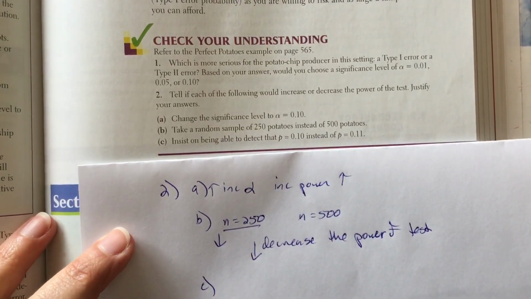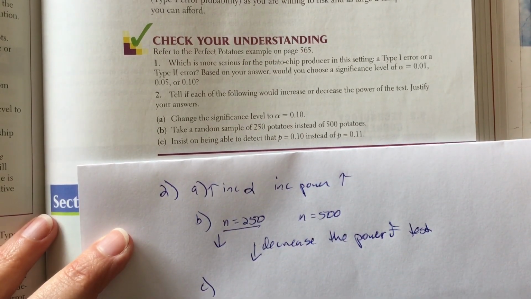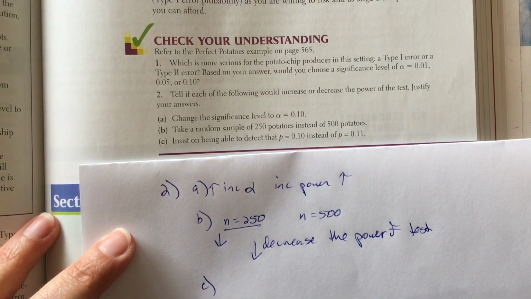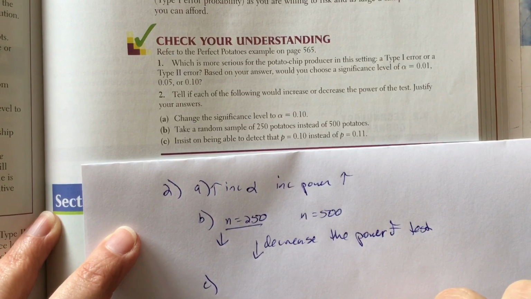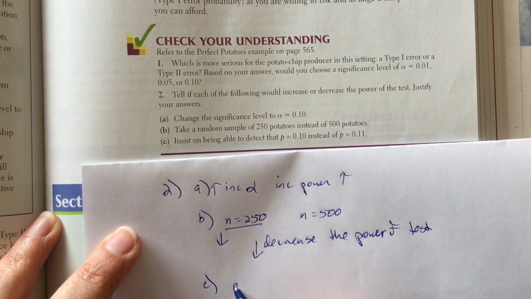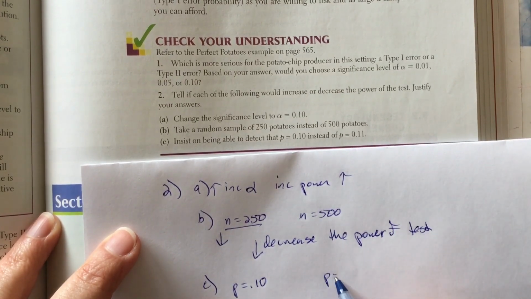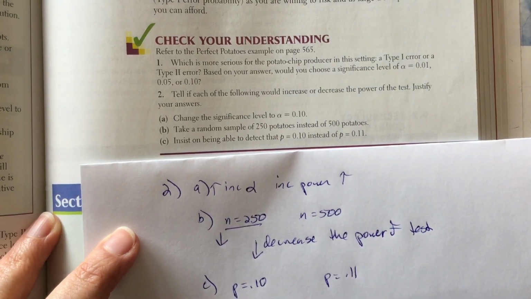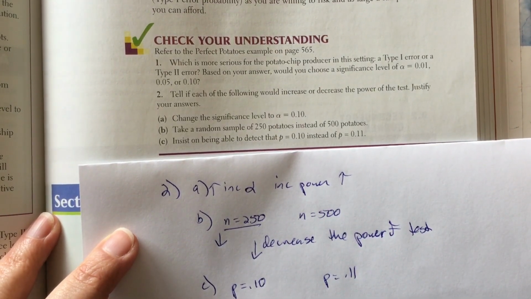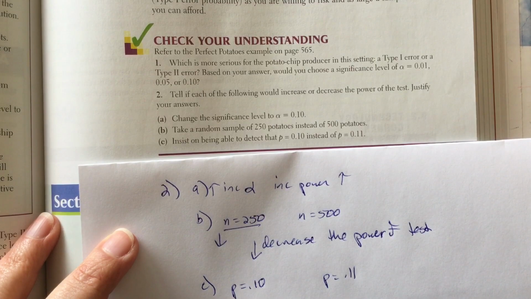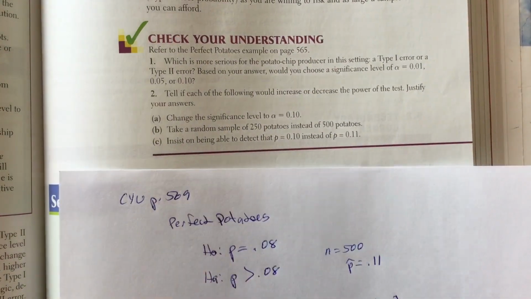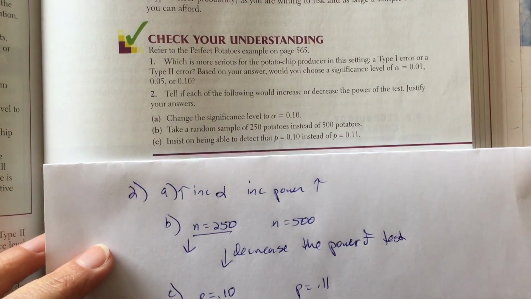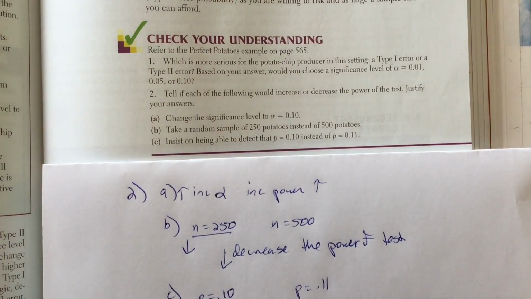C, insist on being able to detect that P is 0.1 instead of 0.11. Well, let's see, P is 0.10 or P is 0.11. If we're going to compare these to our null hypothesis, which is 0.08, which one's going to be a bigger difference?